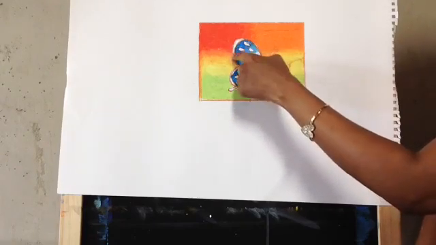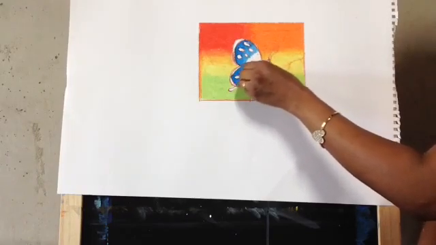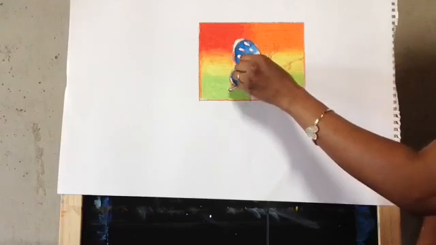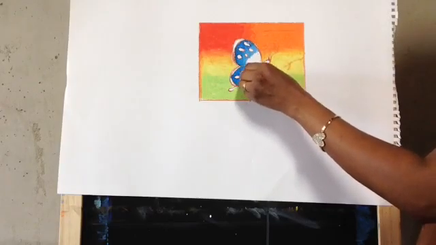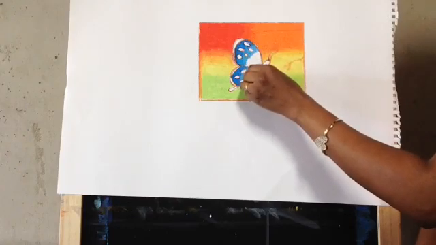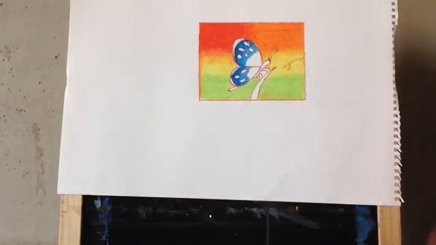So I'm going to use dark blue, light blue and purple for the wing. But we always start with the darker color and then go with the lighter colors. So that's what I'm doing here. After the dark blue, I'm doing the light blue.